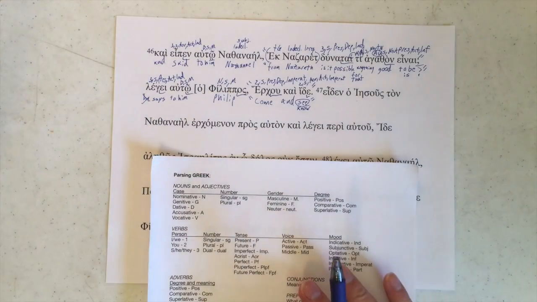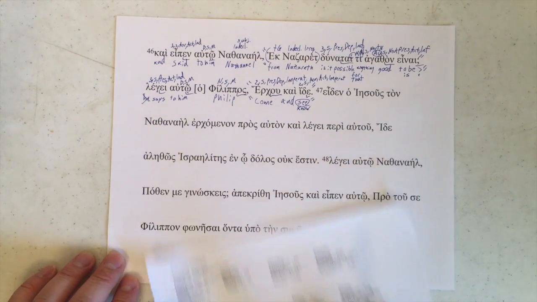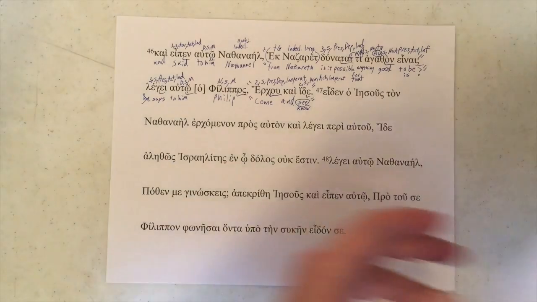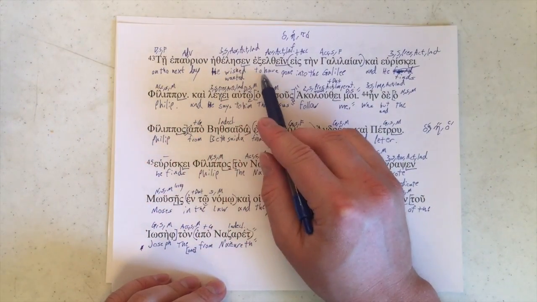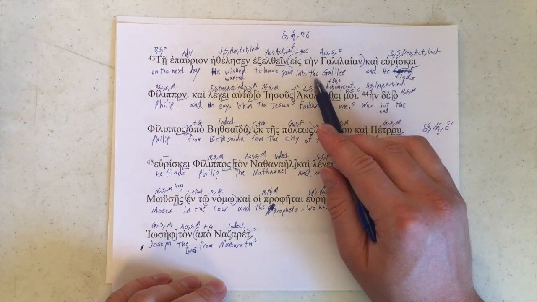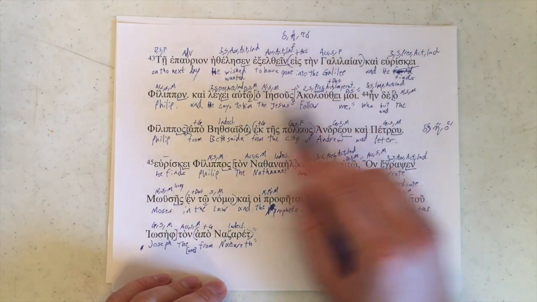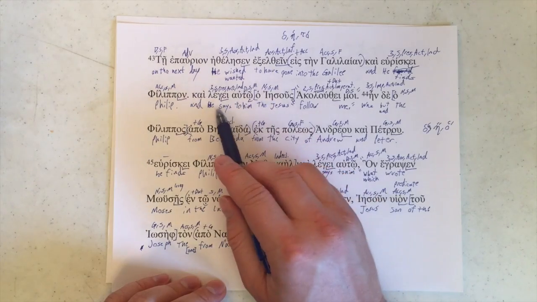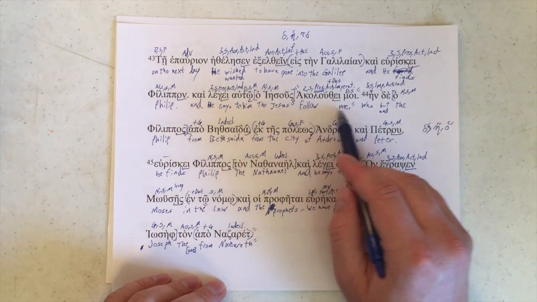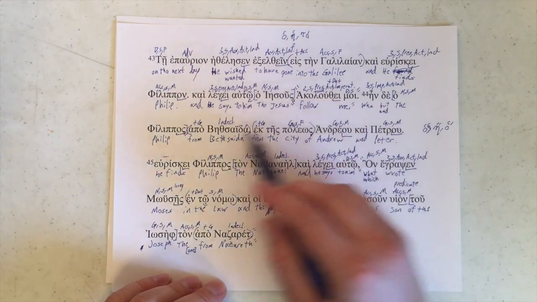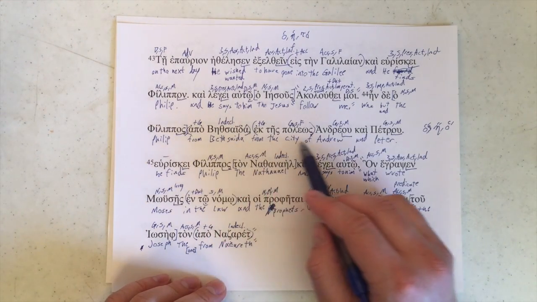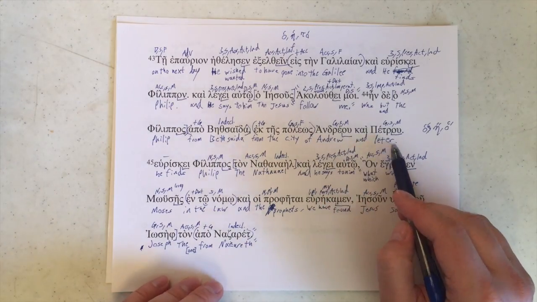And there we go. Let's take a look at its greater context from verse 43. Let's get that out of the way. And here we go. On the next day, he wished to have gone into Galilee, into the Galilee. And he finds Philip. And the Jesus says to him, follow me. But the Philip was from Bethsaida, from the city of Andrew and Peter.